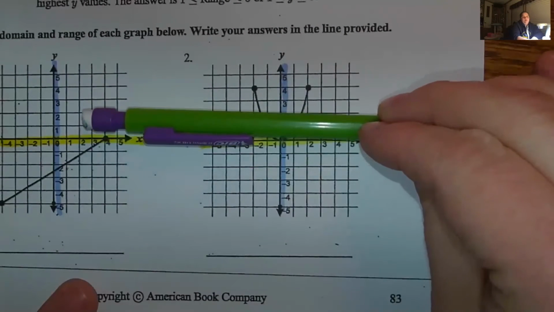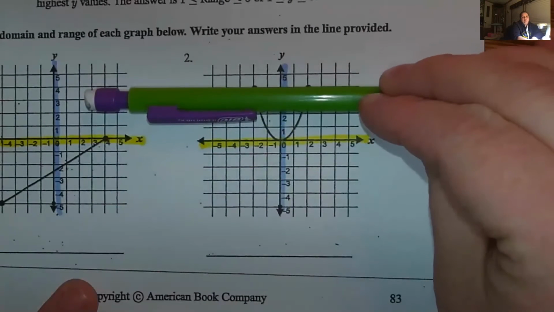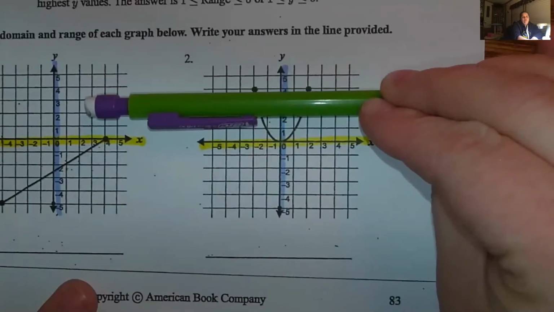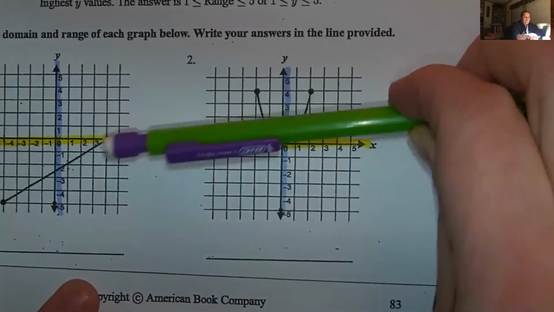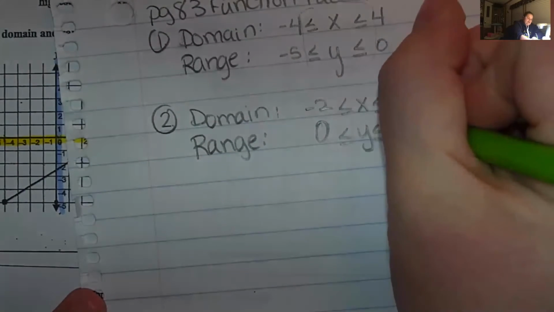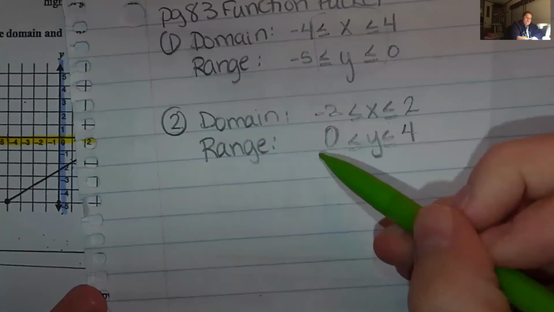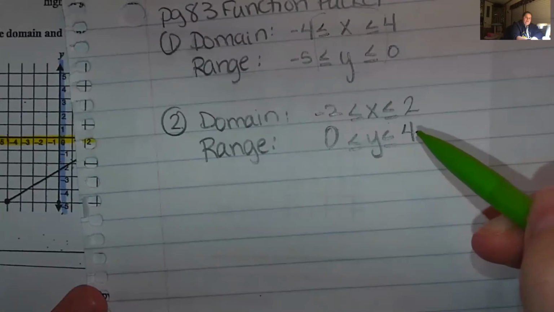I'm going to keep following that U shape. Oh no, the U shape stopped right there. What blue value am I at? I'm at +4. So my range is from 0 to +4.